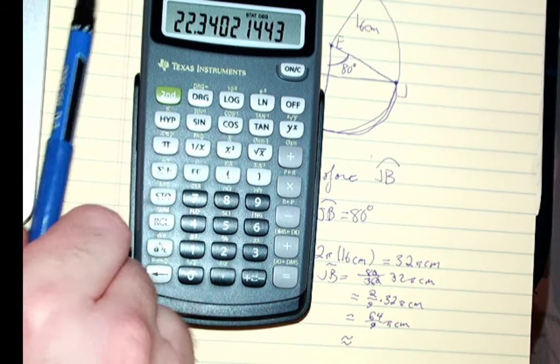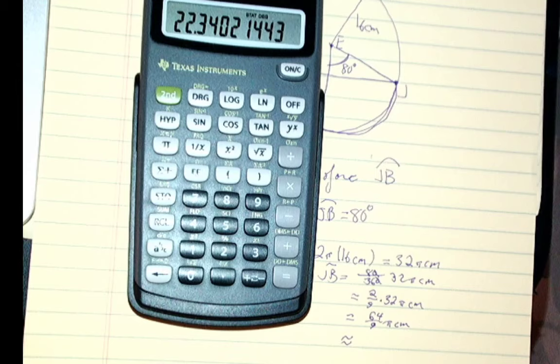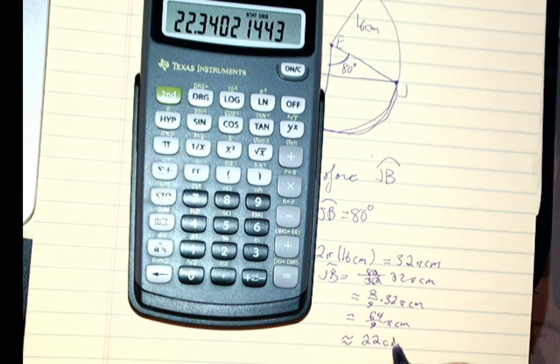And there's your answer. In fact, I said it was a little bit bigger than 21, and in fact, it's 22.3. Now, how accurate is this? Well, we were told it was 16 centimeters. That has 2 significant digits, so we should probably hold 2 significant digits here. That's about 22 centimeters. And there's our arc length.